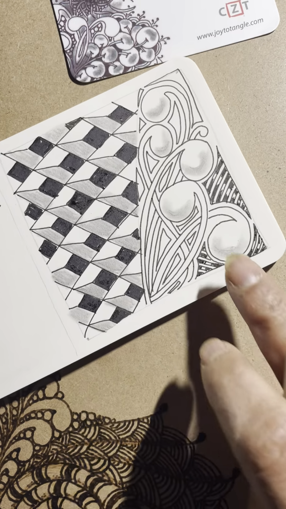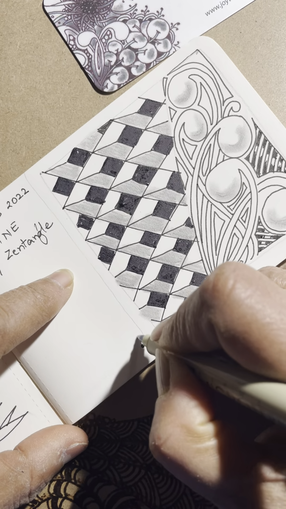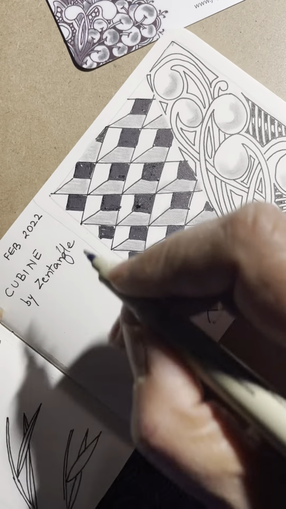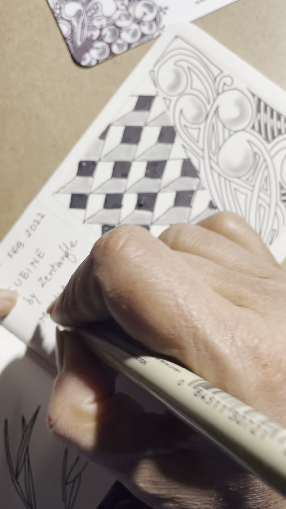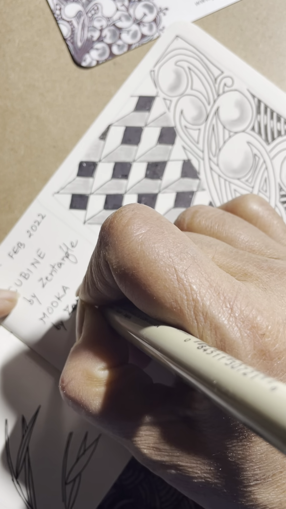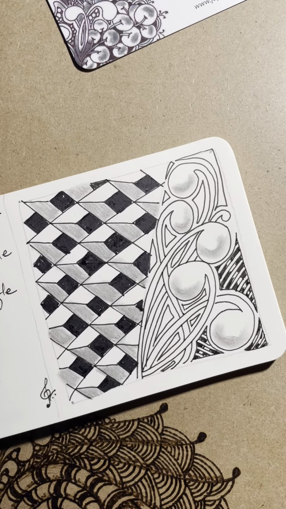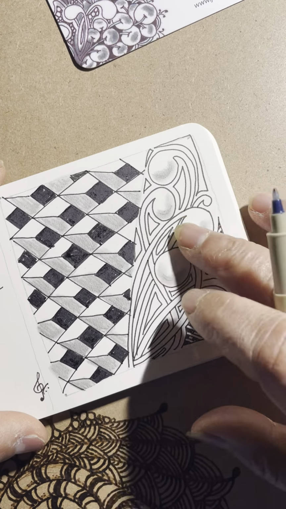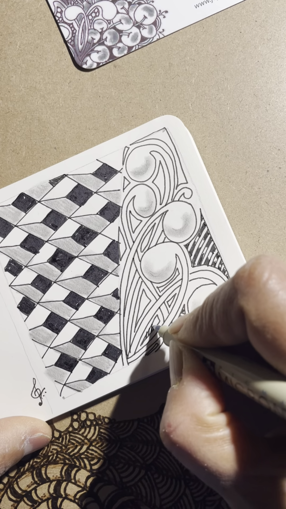I will finish the rest later, but in the meantime we just go ahead and initial it. And I'm also going to add the other tangle I ended up using in here. And there we go. We are almost done. I will continue working on this and finish this off.